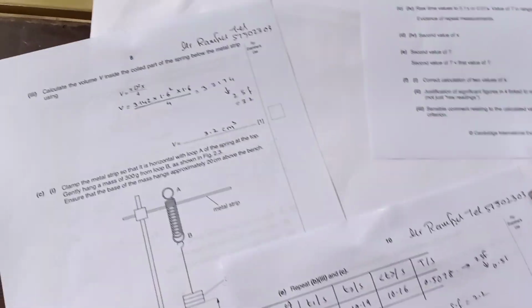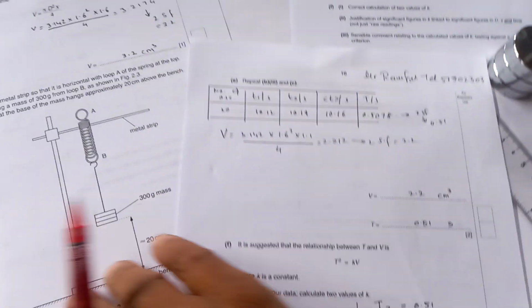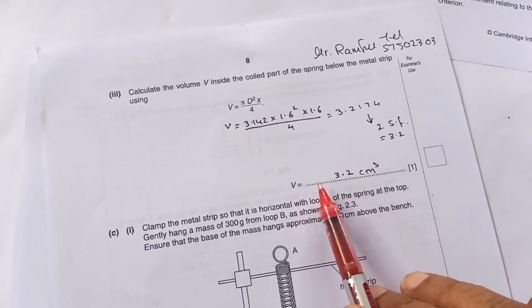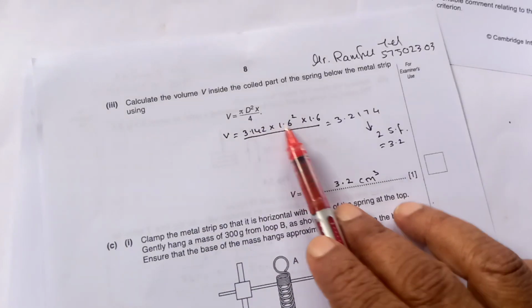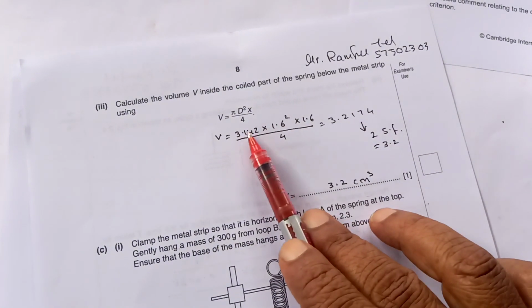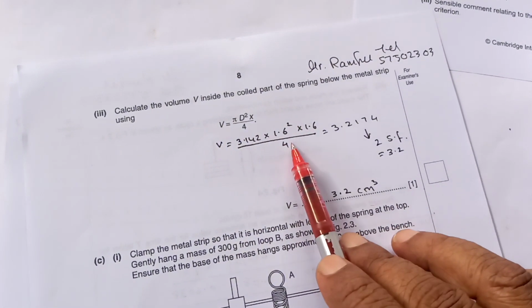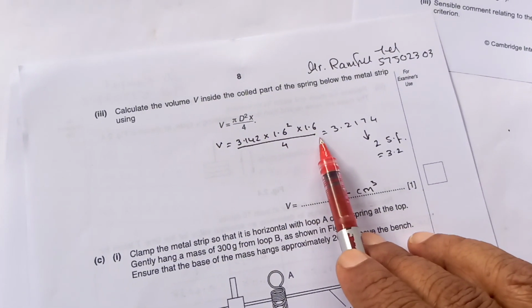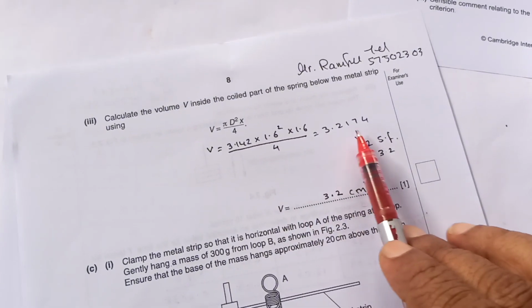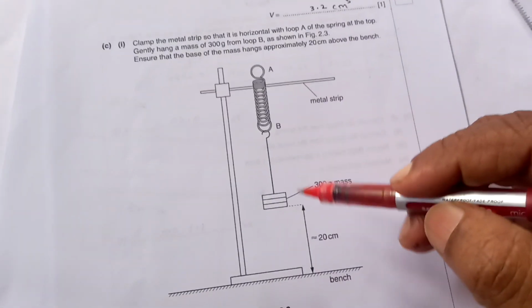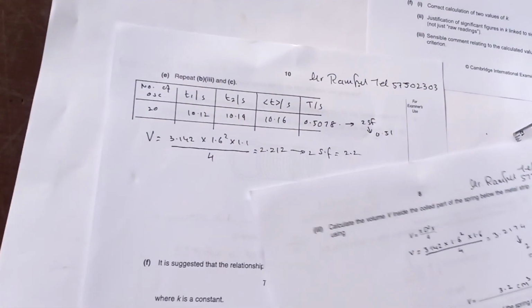Now let us continue with our reading here. So it is page 8. So page 8, this is the value of V calculated, okay, because this is pi 3.142, D is 1.6 divided by 4, and you get this, 2 SF, you get this, okay. Now you arrange this, and then page 9.